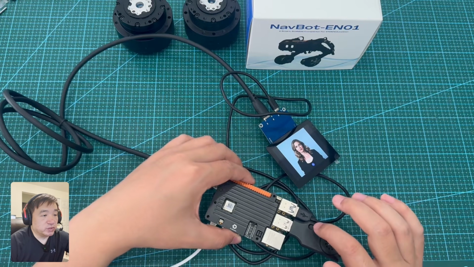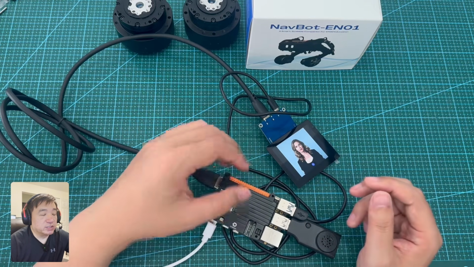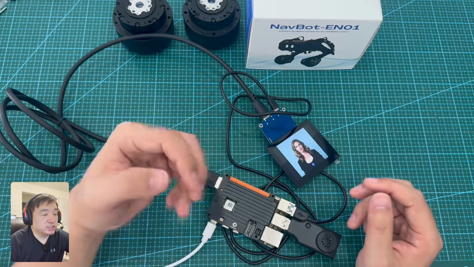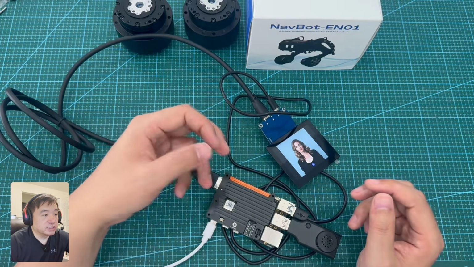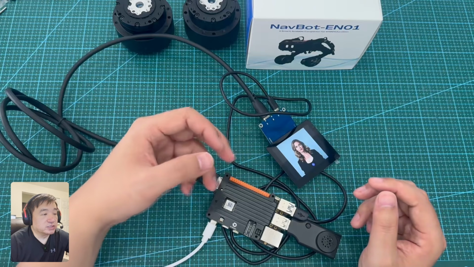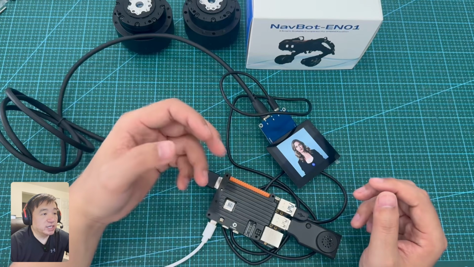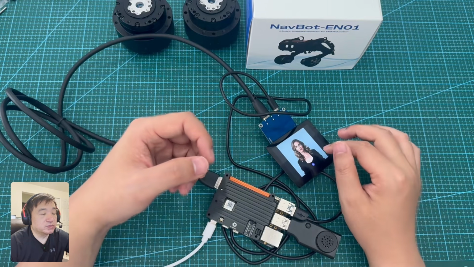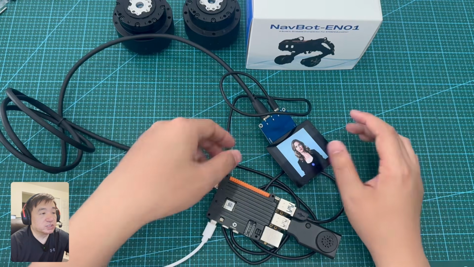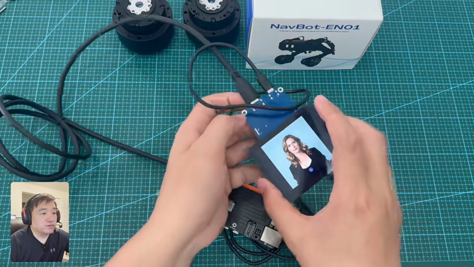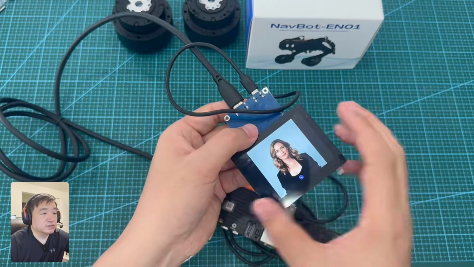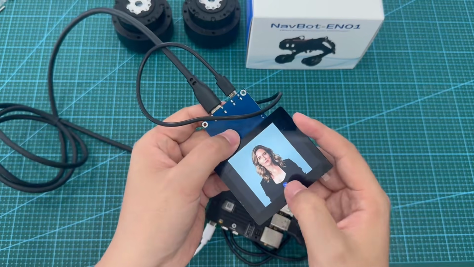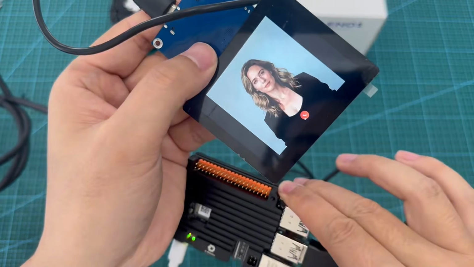This audio card will capture the voice and convert the voice to text and send the text to the MQTT, and OpenClaw will get that message from MQTT and send it to the LLM. That is the workflow. So let me try. Okay. Please tell me a story.